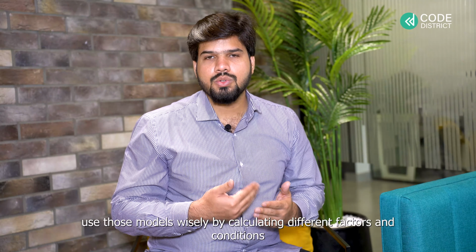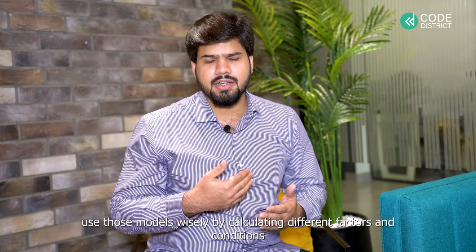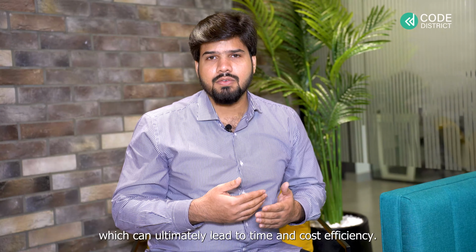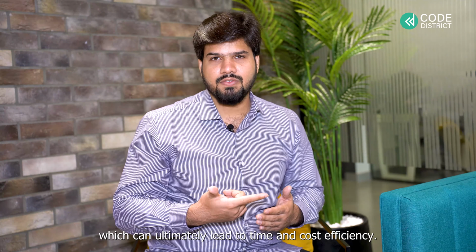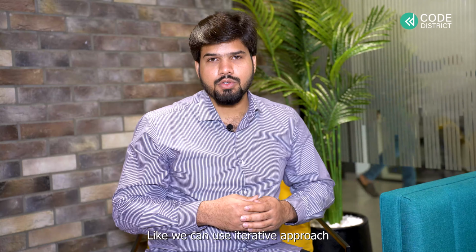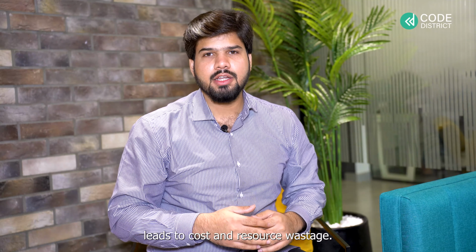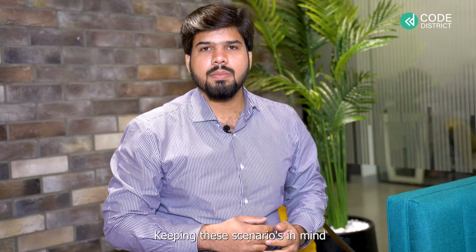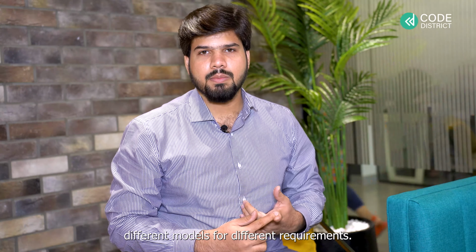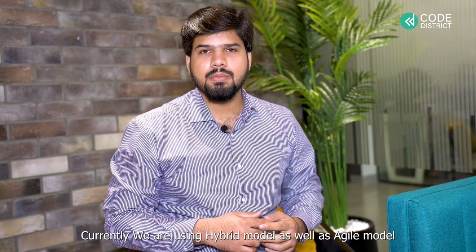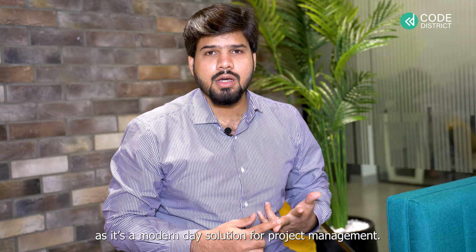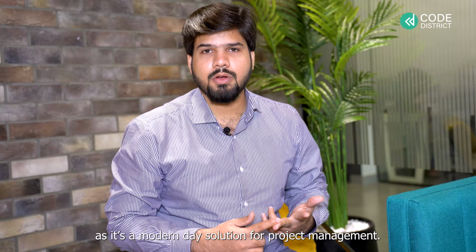We have to use those models wisely by calculating different factors and conditions, which can ultimately lead to time and cost efficiency. Like we can use an iterative approach where we develop a minimal viable product for the client. But if the requirements keep on changing for a long span of time, then it can ultimately lead to cost and resource wastage. Keeping these scenarios in mind, we are using different models for different requirements. Currently, we are using a hybrid model as well as the agile model, as it's a modern-day solution for project management.